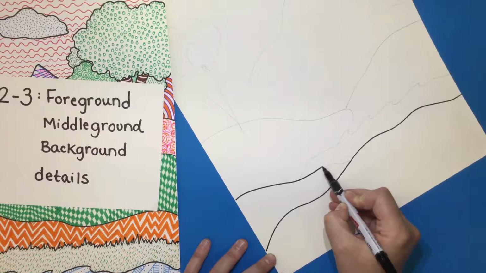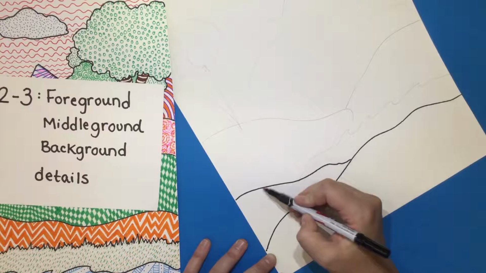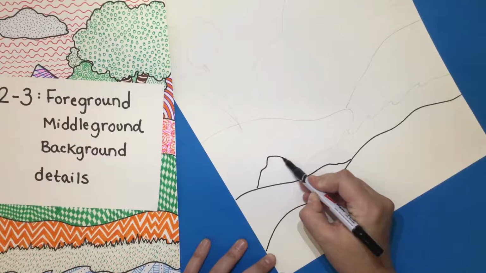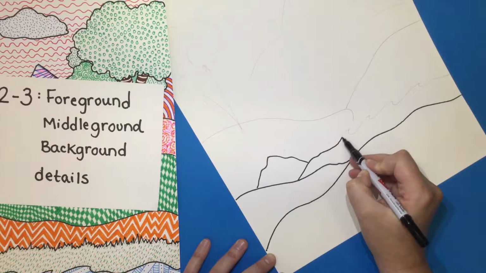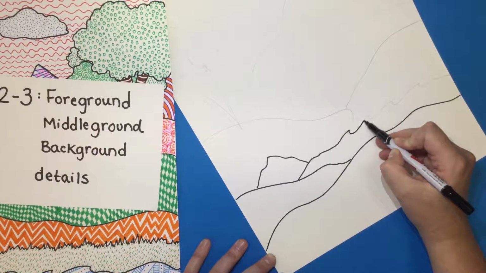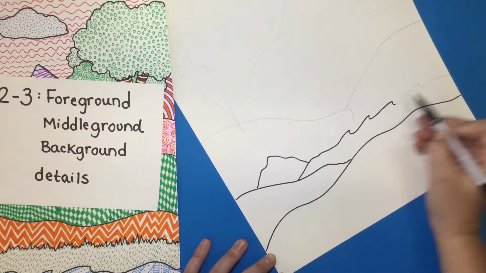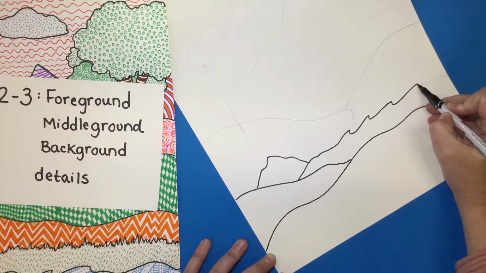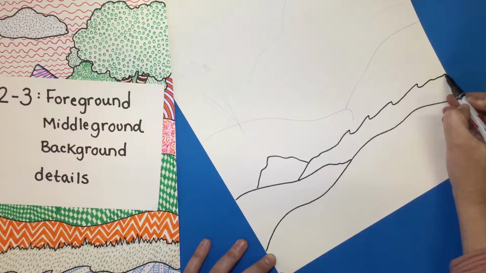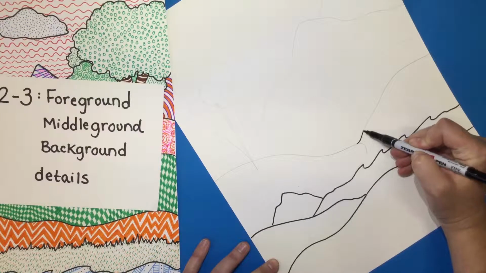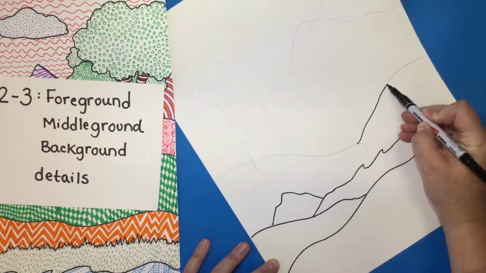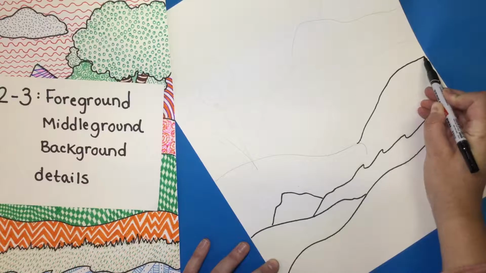Sometimes when I'm tracing over my lines, I even like to add other things that I didn't think of before, like a rock. If you are going too fast with your marker, you will start to hear it squeak. We do not want your marker to squeak because you actually will not have such a nicely drawn line if you're not taking it super slow with your marker.